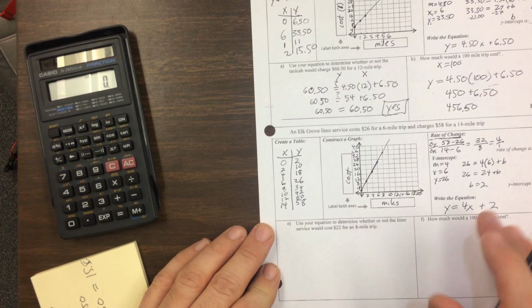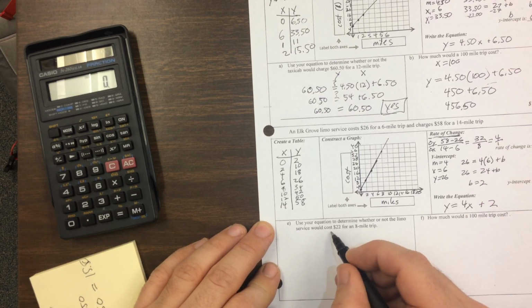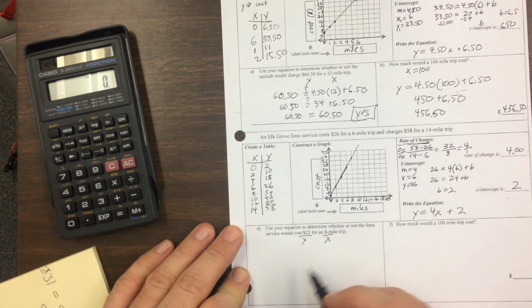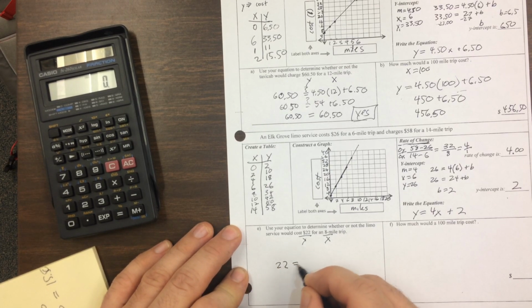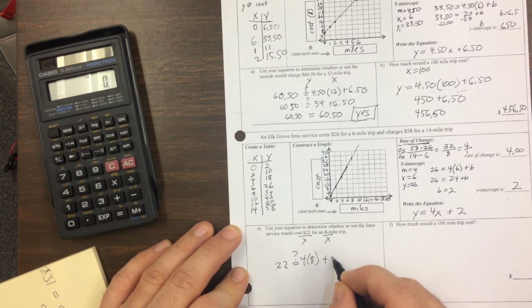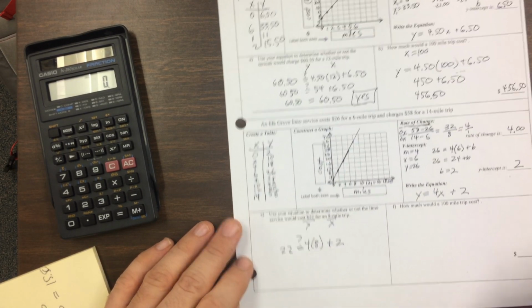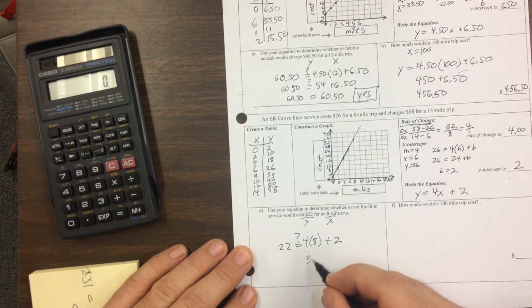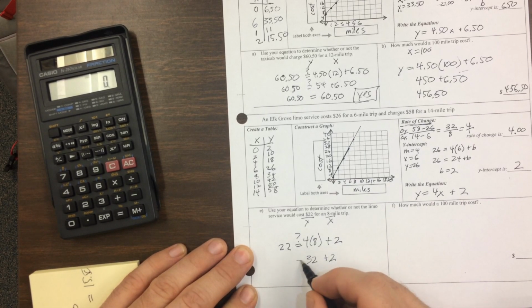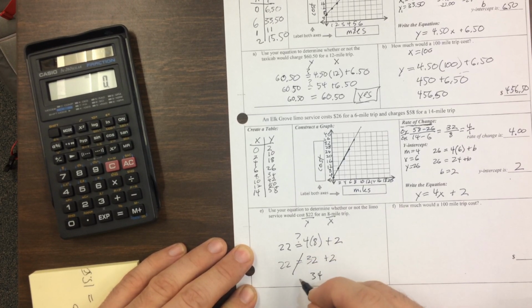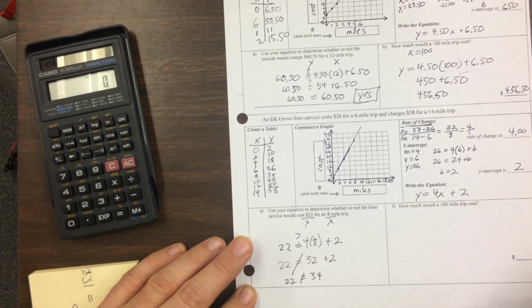All right, same process here. We have an equation, so let's figure out if this y and this x actually make sense in this equation. Does 22 equal 4 times 8 plus 2? Those of you with quick mental math skills are going to see obviously not, because 4 times 8 is 32 plus 2. Does that equal 22? Absolutely not. 34 does not equal 22. So no.